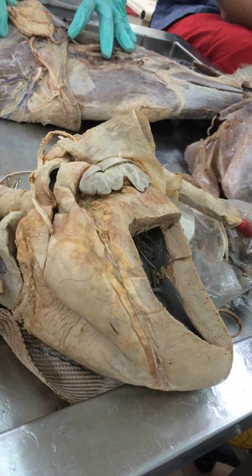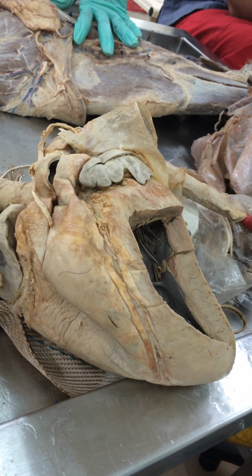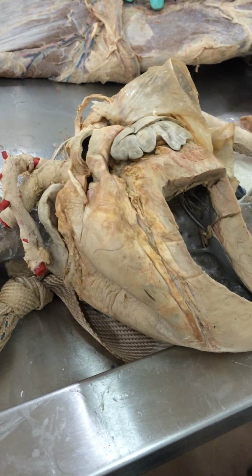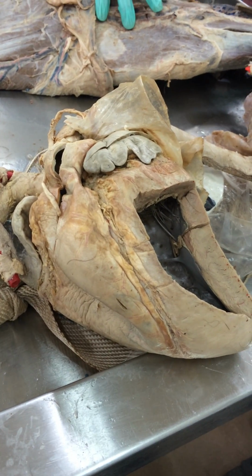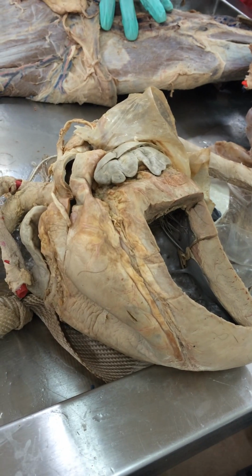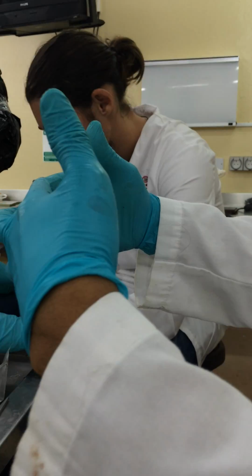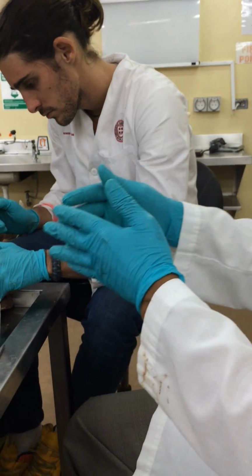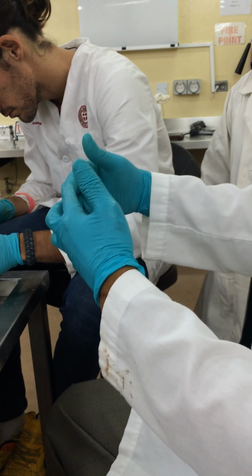It is because you have poor collateral circulation. Remember the intestine: celiac, cranial mesenteric artery, both of them meet somewhere. Cranial mesenteric and caudal mesenteric anastomose.